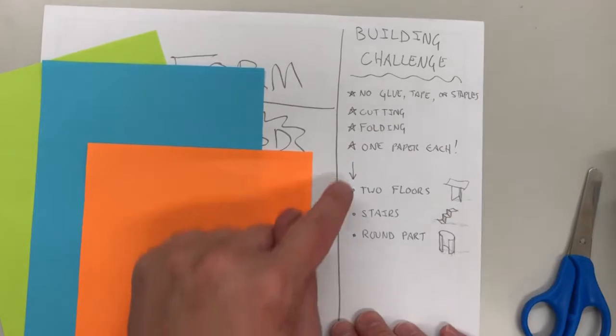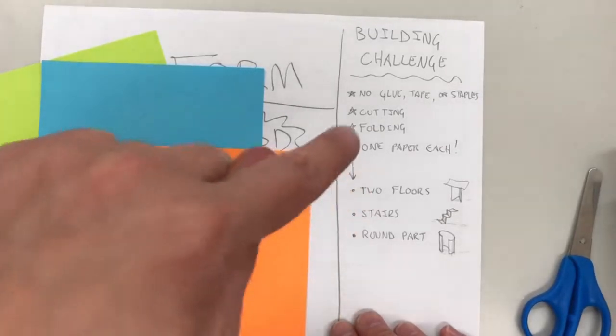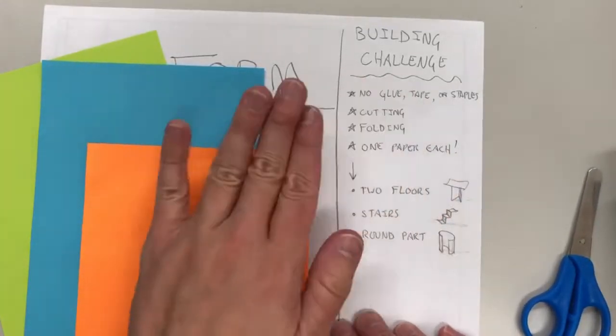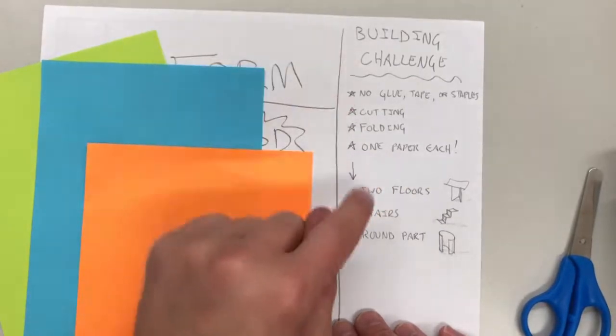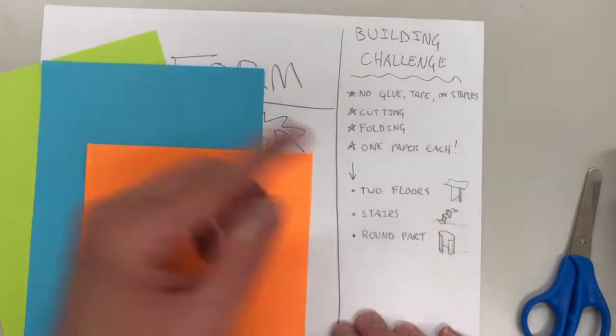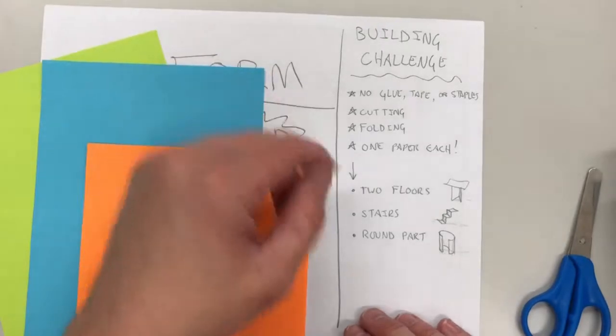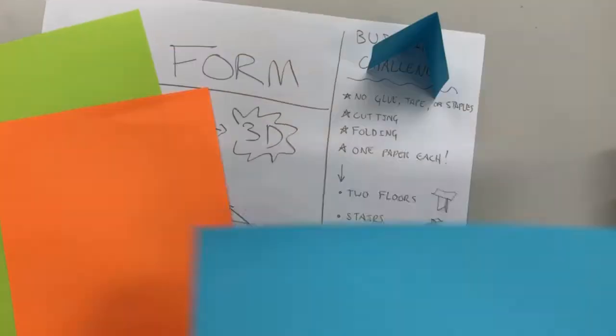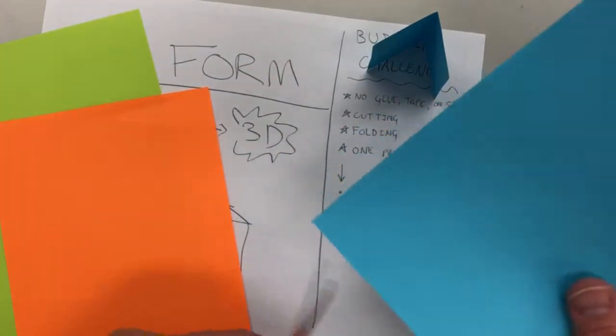Everyone gets one paper. Your building must have 2 floors. That means it gets off the table. It must have stairs. How else are you gonna walk to those higher floors? And it's gotta have a round part. I will show you. You can cut out a little piece.